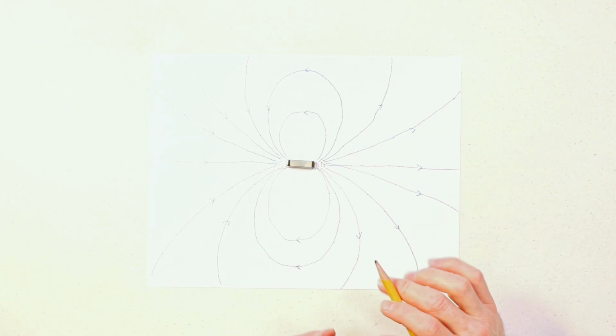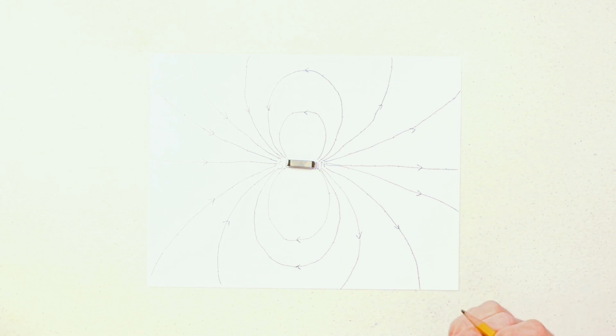And that's it for this part. We've mapped out the magnetic field for the permanent magnet, and now I'm going to get started on the second part with the current loop.